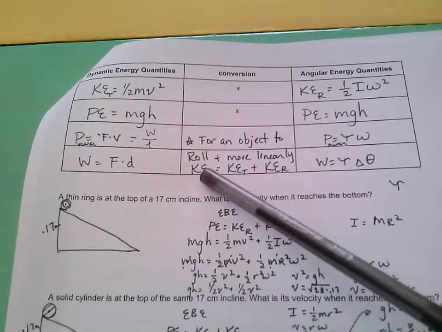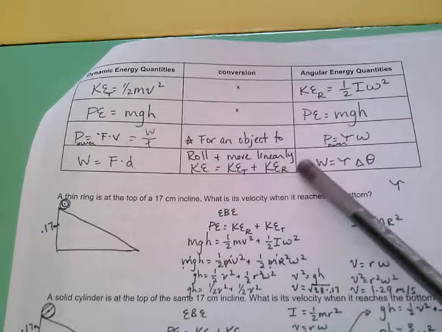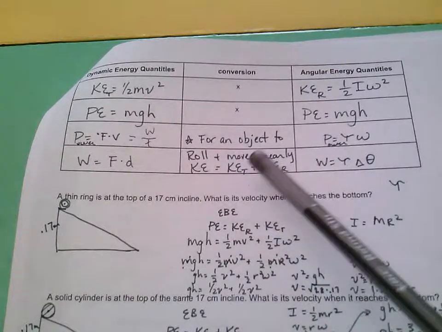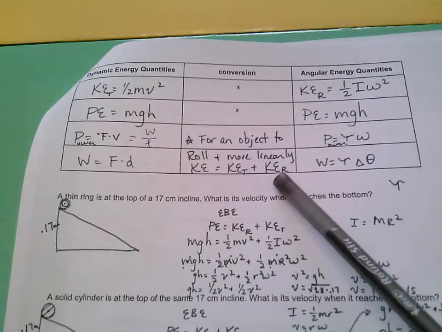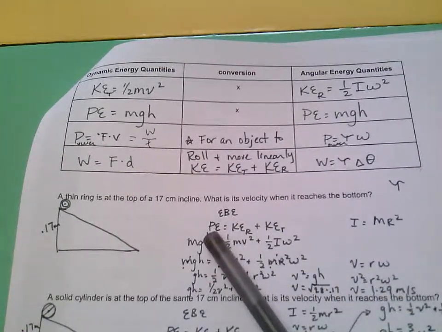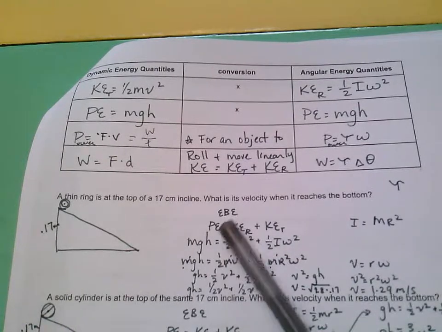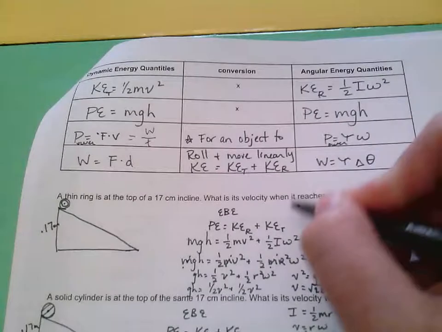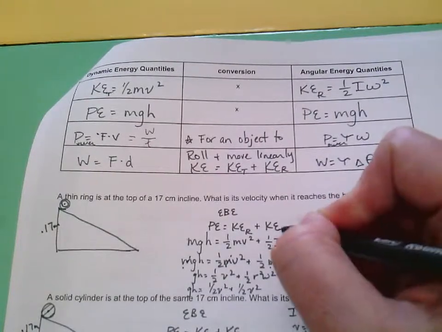Right? And so anytime an object is rolling and moving linearly, we have to say it has both a translational kinetic energy and a rotational kinetic energy. And so our energy balance equation is going to say, well, our initial gravitational energy has to be equal to our rotational kinetic energy plus our translational kinetic energy. That's a T, but it sure looks like an R.